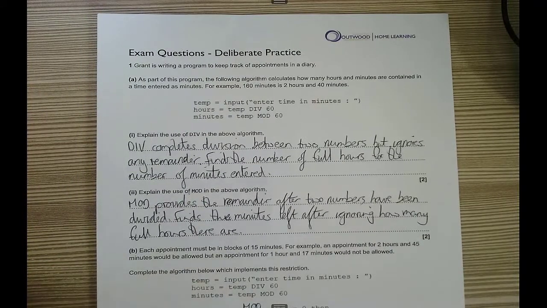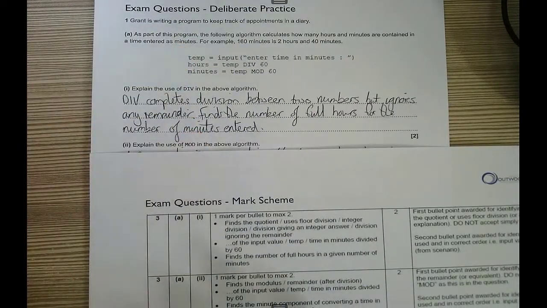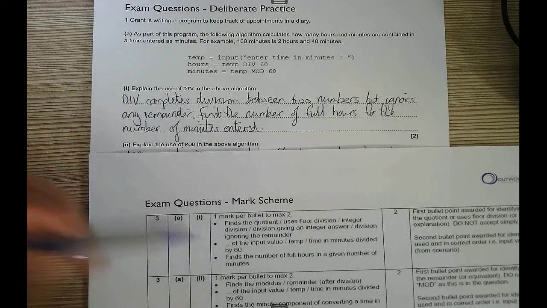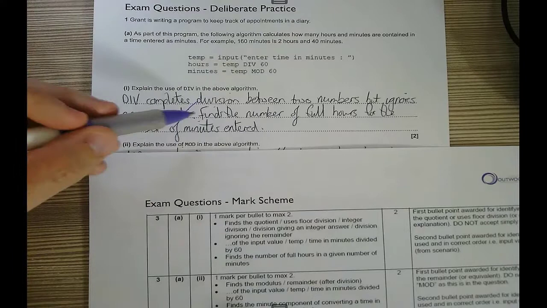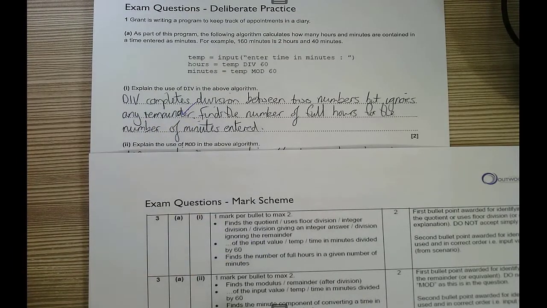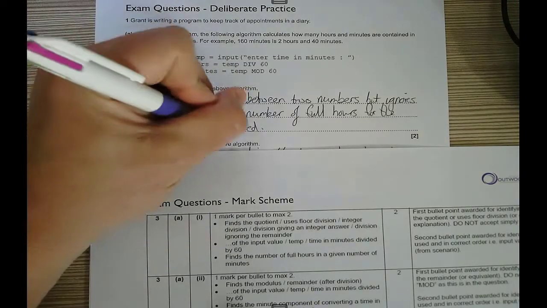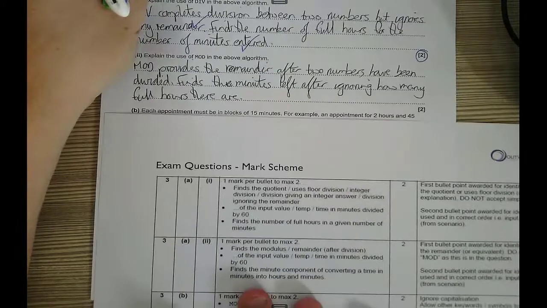So 6 is not equal to 0, therefore it's not allowed. Okay, so let's just double check on the mark scheme, although I sort of explained why the answers are what they are for that one. So it finds a quotient or uses floor division. There's lots of different types of answers here. Division ignoring the remainder. Okay, so that's where I've got my mark there. And I've said it finds the number of hours for the number of minutes entered. So it finds the number of hours in a given number of minutes. Perfect.